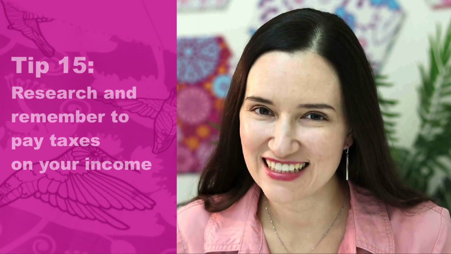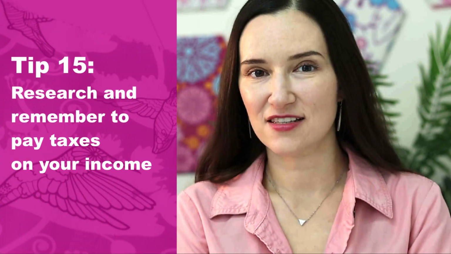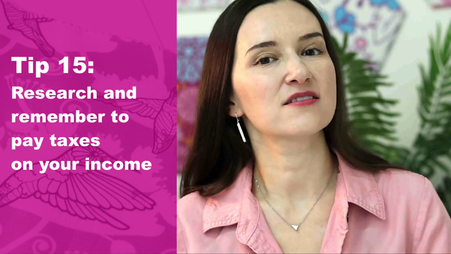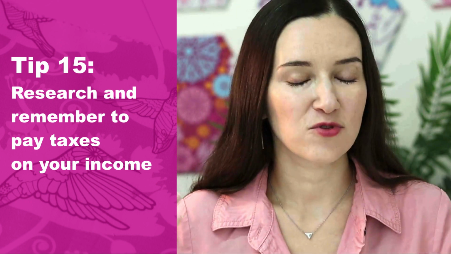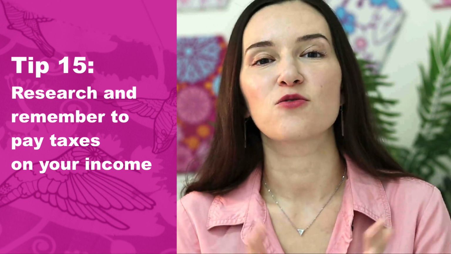Tip number 15, you need to pay taxes from income that you make selling your art online. Again, I'm not an accountant and I'm not a lawyer. However, I recommend that you look into laws in your own country, or consult somebody who's an accountant and a lawyer, so that you are sure that you pay proper taxes right where you live.